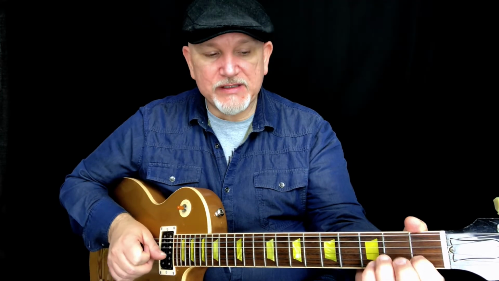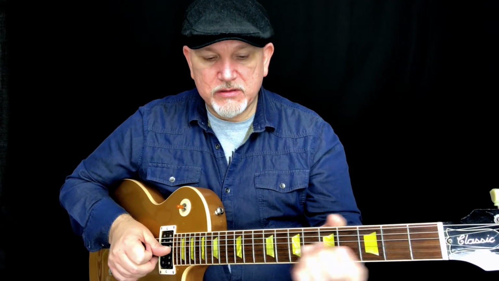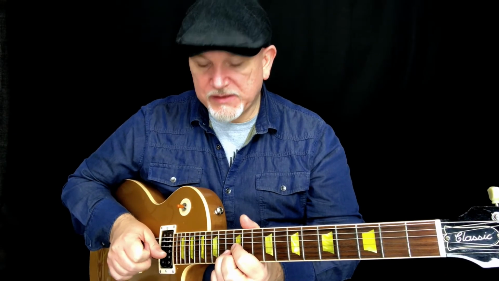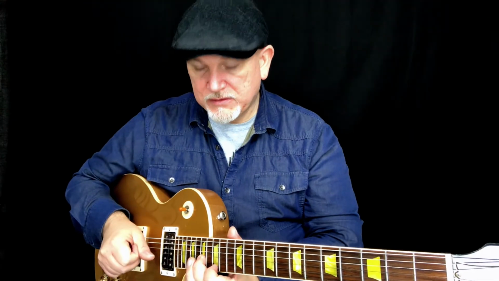Alright, so here's a C chord. We'll get to this in another lesson in more detail. I'm just going to touch upon it now. So I have a feeling this might be a little confusing for some people. So these are all C chords. Alright, so that's a C. The notes are G, C, E.